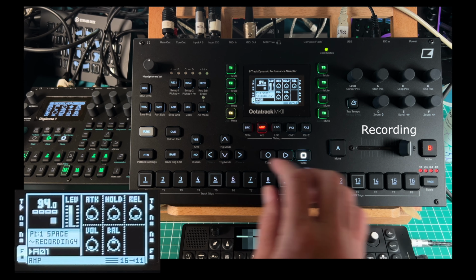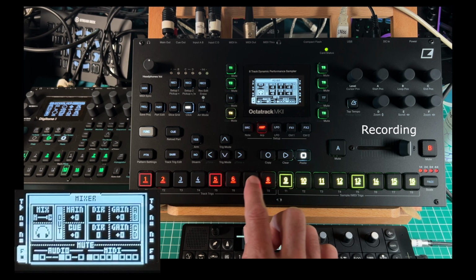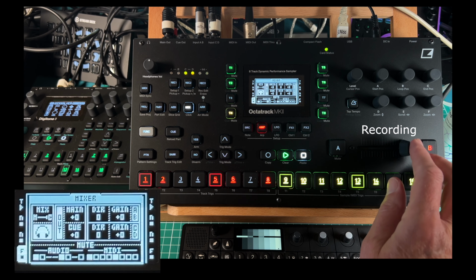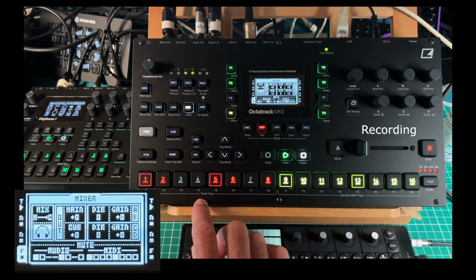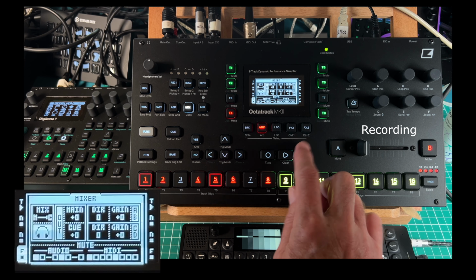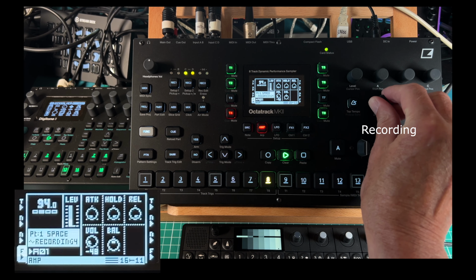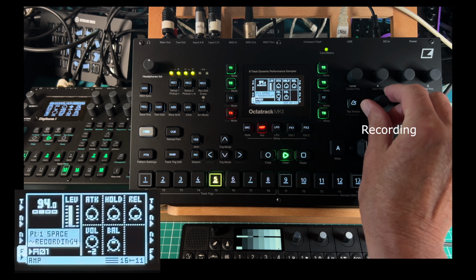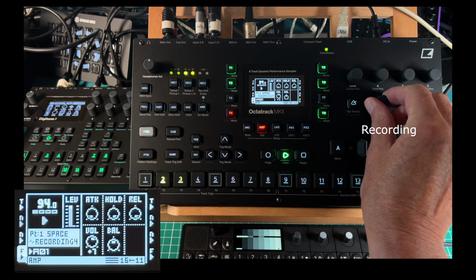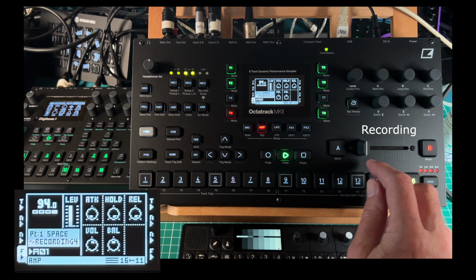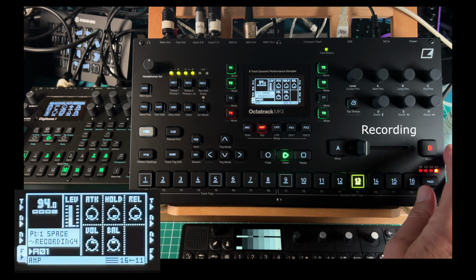If I go to the mixer and turn off tracks 3 and 7, we don't hear anything because track 4 is turned off. Press play, still nothing, because if you look, the volume is turned down. Turn it up. Now you can hear, we've not got the crossfader over in the B position.